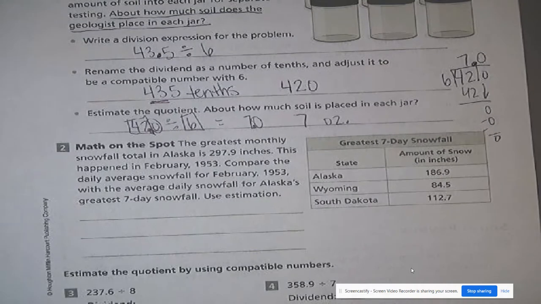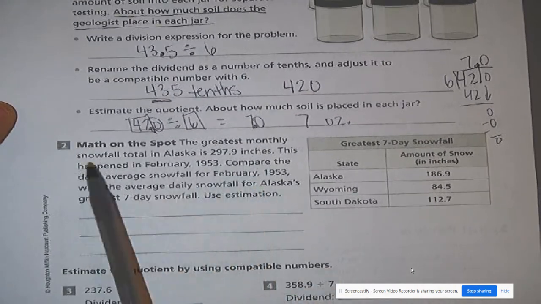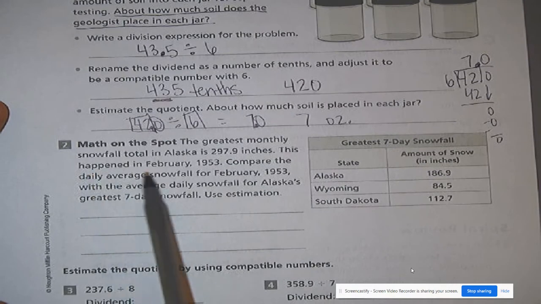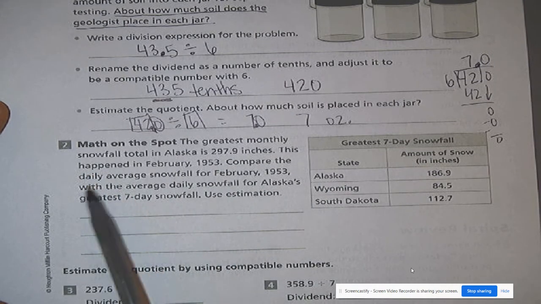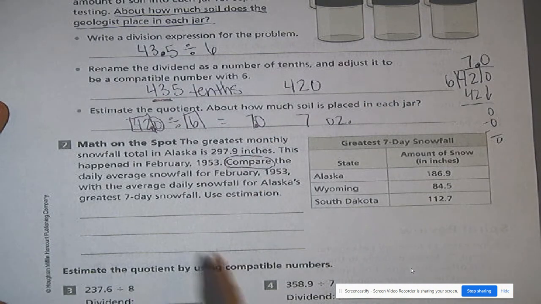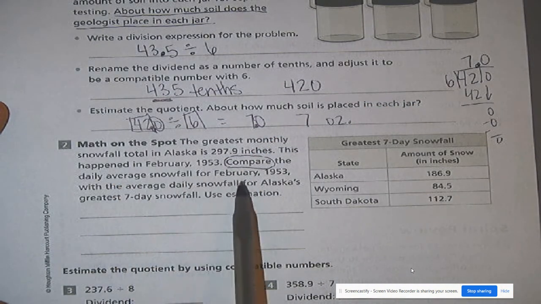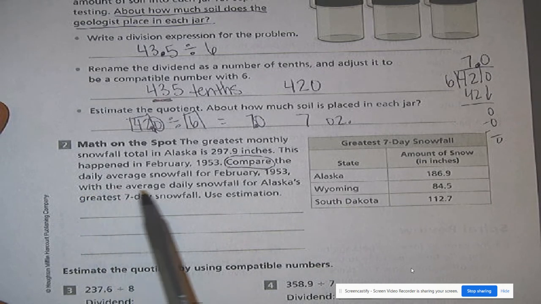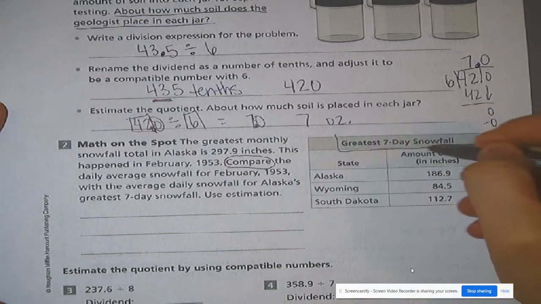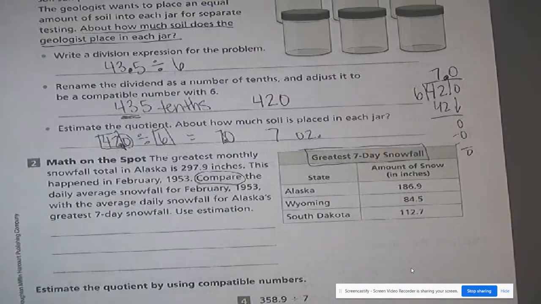All righty then, here we go. The greatest monthly snowfall total in Alaska is 297 and 9 tenths inches. This happened in February 1953. Compare, there's a word that we need to focus on. Compare the daily average snowfall for February 1953 with the average daily snowfall for Alaska's greatest 7-day snowfall. Use estimation.